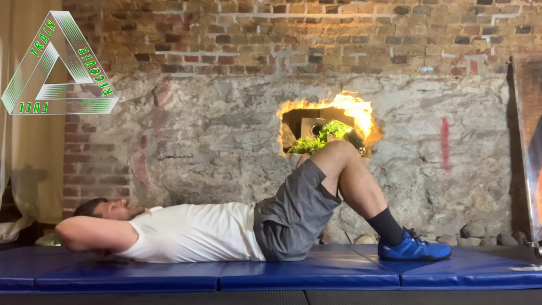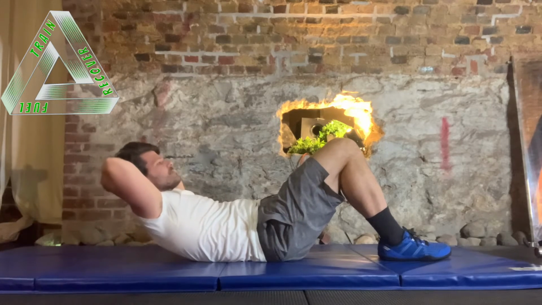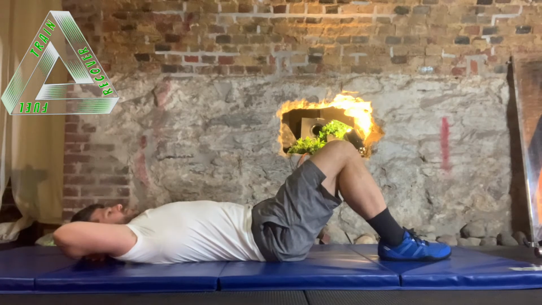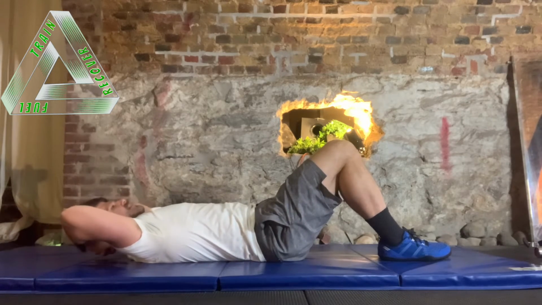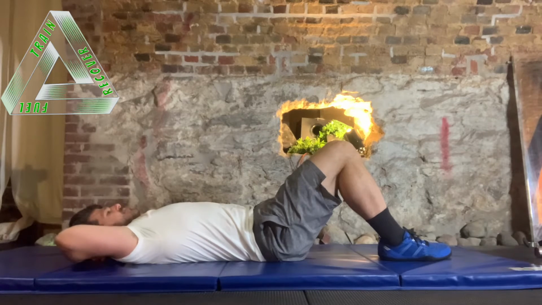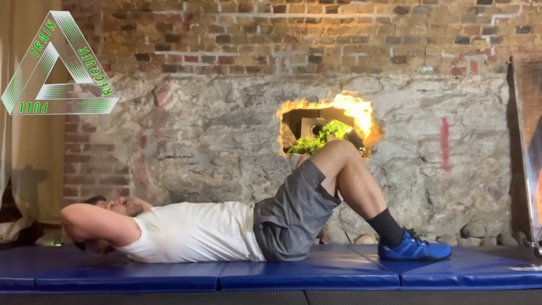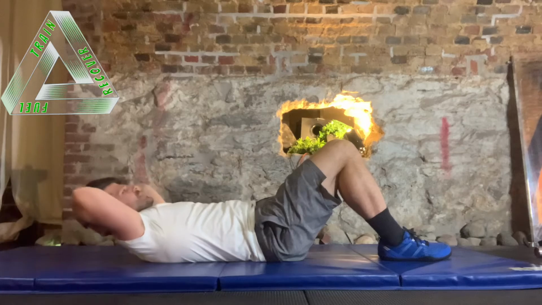And slowly lower down. Good, I felt nothing in my neck. That means I can keep going because I didn't use my shoulders or my neck to pull me up. Up. Down, that's 2. Up. Down, that's 3. As you come up, feel your low back press down into the floor. Up. 4. 1 more, and up. 5.